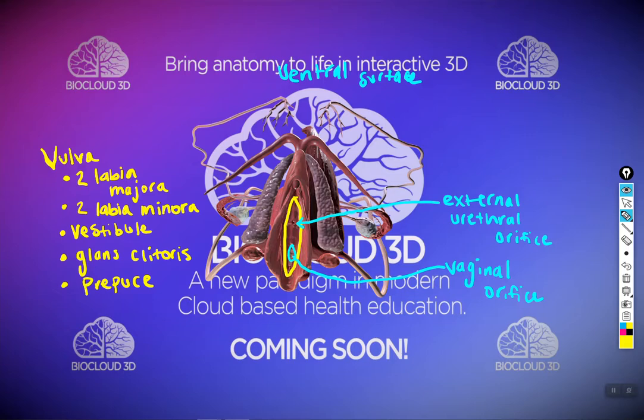But the clitoris is actually a lot larger than most people believe that it is. All right, so that's the vulva, and that's what we see here. So now I'm going to rotate this to the side, and we're going to look at some other aspects of what's going on in that pelvic floor area, and then we're going to go up from there and look at the vagina, the uterus, and the other structures.